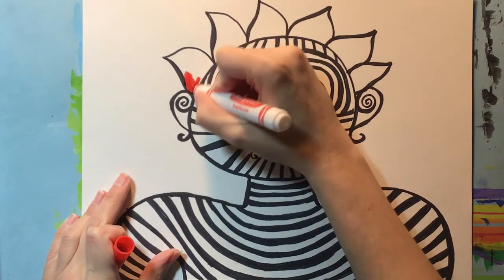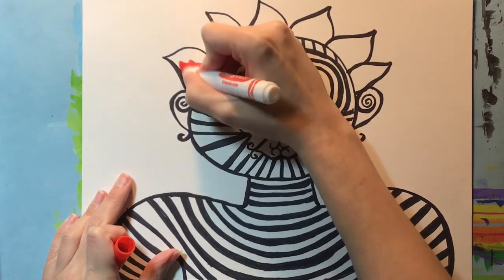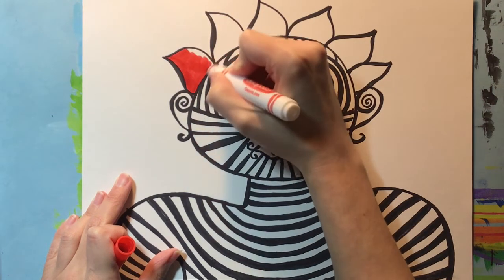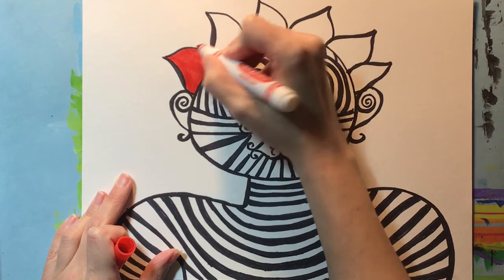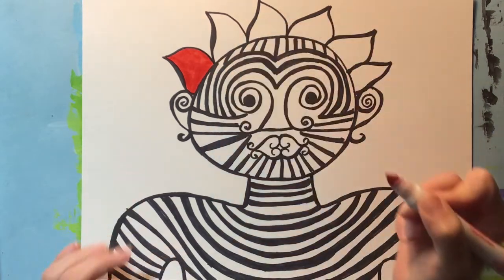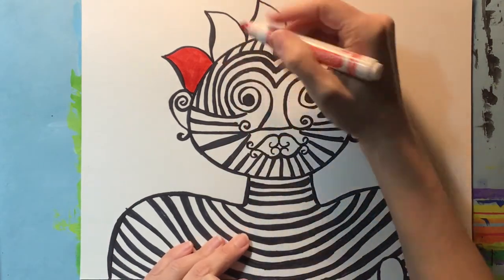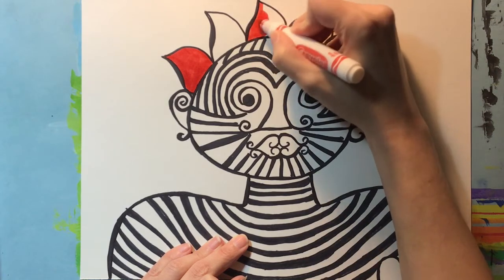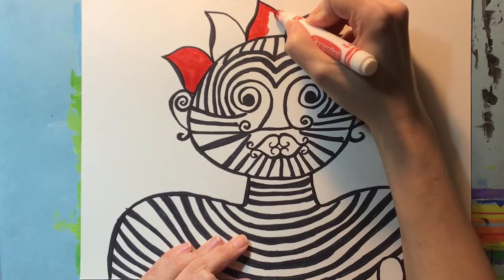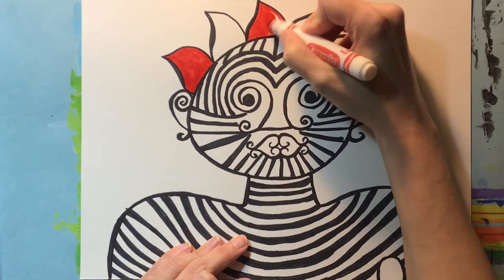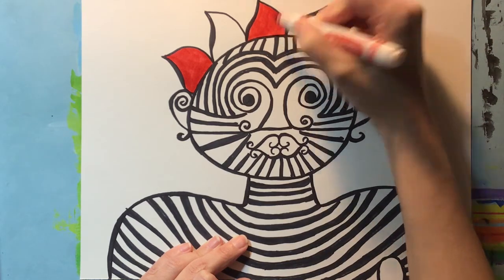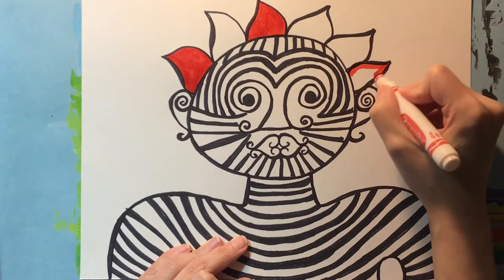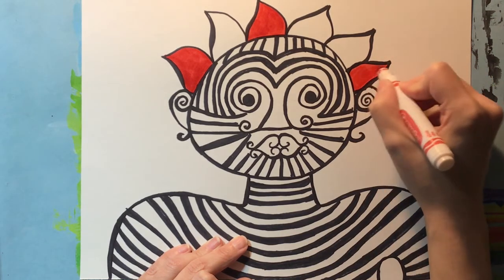First I'm going to start with red, which happened to be Alexander Calder's favorite color. And it's my favorite color too. And then I'm going to skip over one and do another one of them red. And I could do just a repeating pattern, or I could do just whatever, you know, it doesn't have to even be an exact pattern. So I'm going to do this one red.